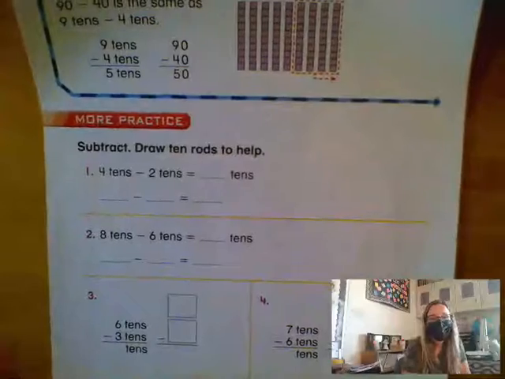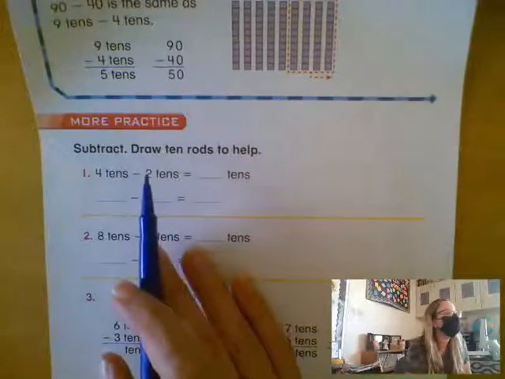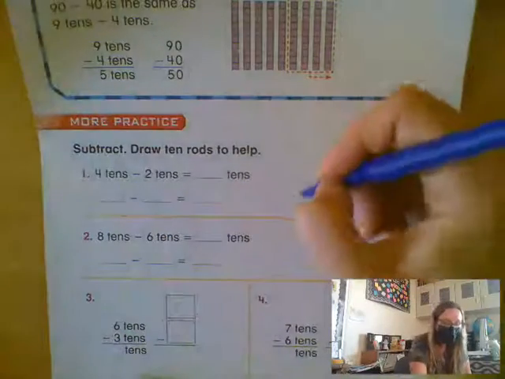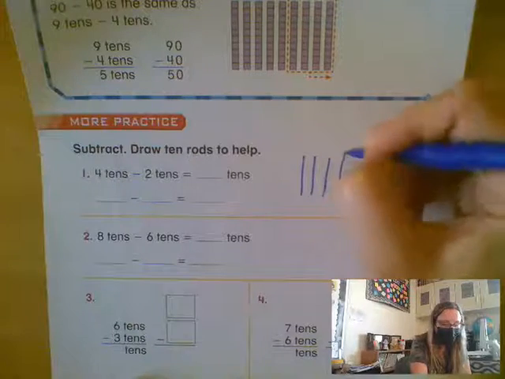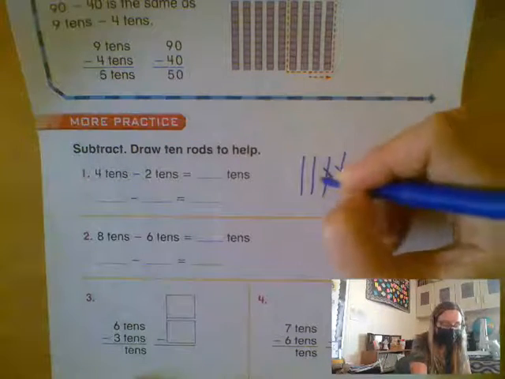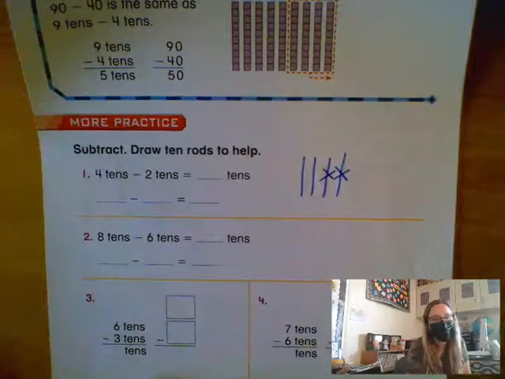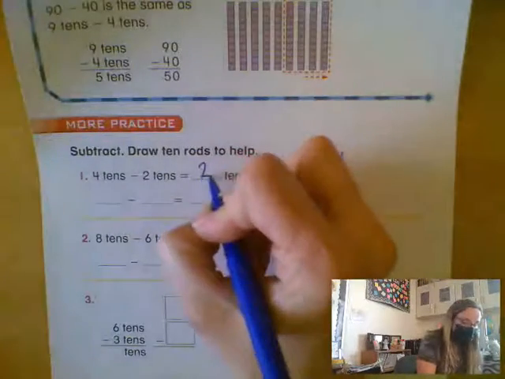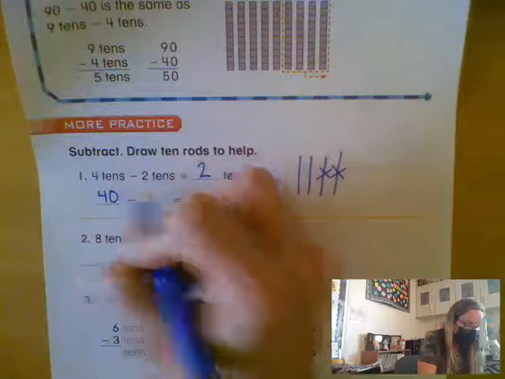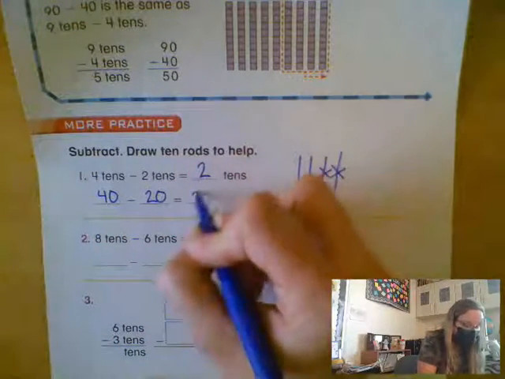Head on over to page 459. 4 tens, take away 2 tens. It says draw 10 rods. So 1, 2, 3, 4. Take away 1, 2. How many does that leave me with, Faith? 2. So you should have 40 minus 20 equals 20.